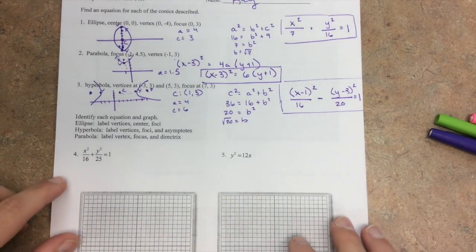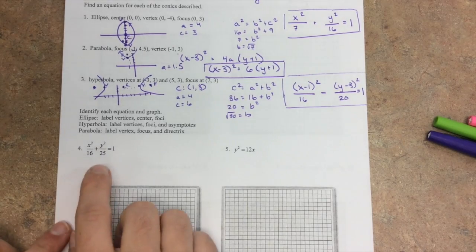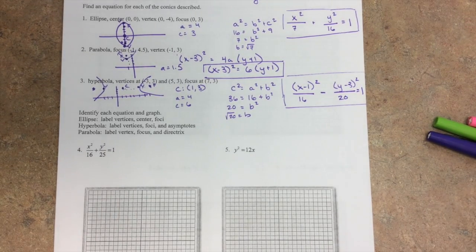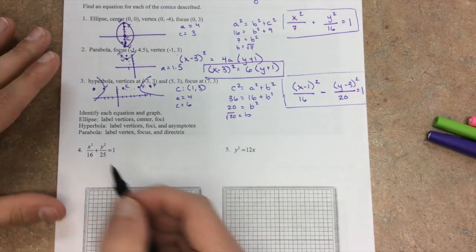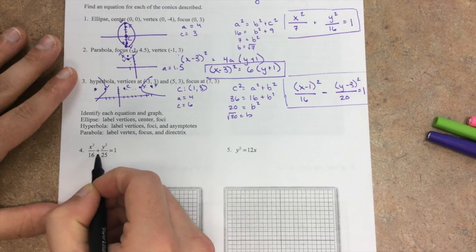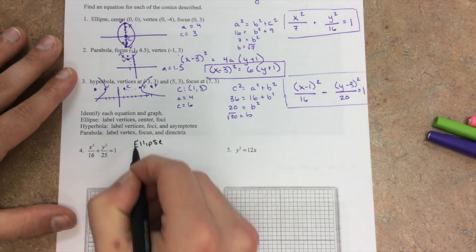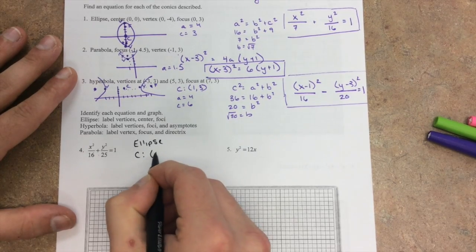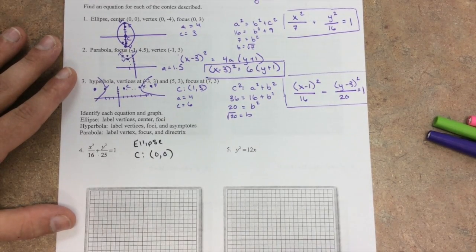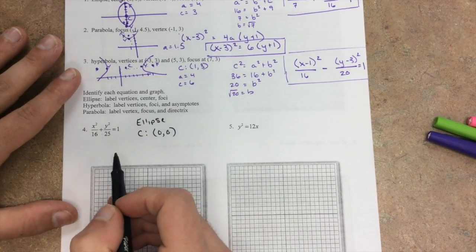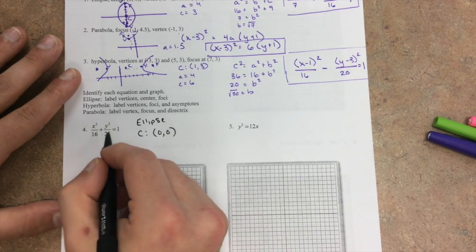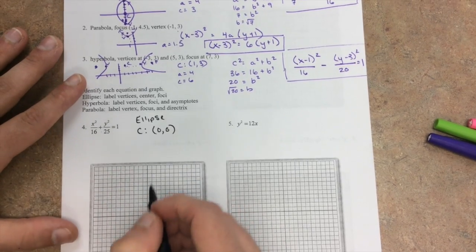Next up, so we have 4 and 5. We want to identify each of these, and then we're going to graph them. So first off, if I look at this equation, I see that there's a plus sign, so I know this is an ellipse. We're going to have our center at 0, 0, because there's nothing up on top. So now we just go, what's our A?